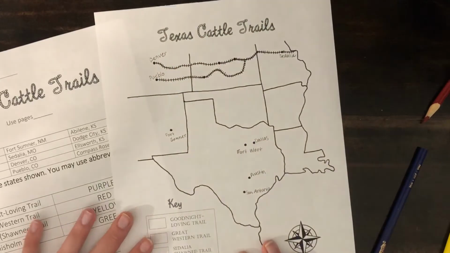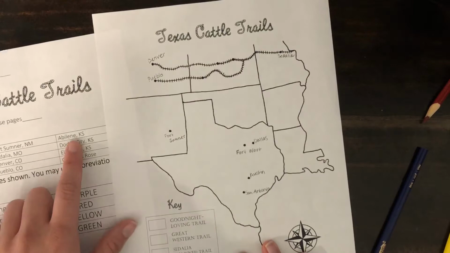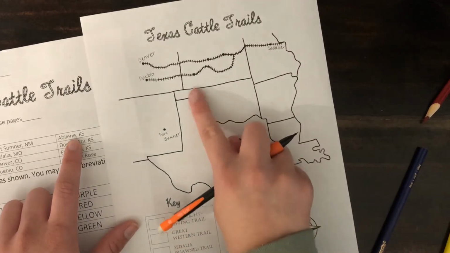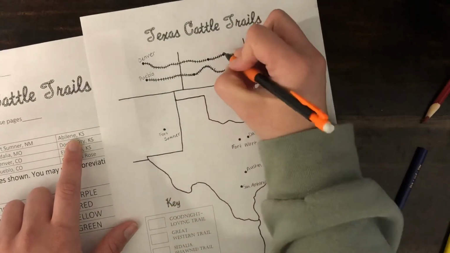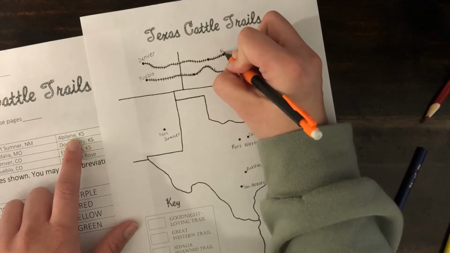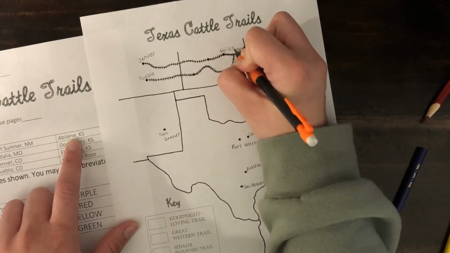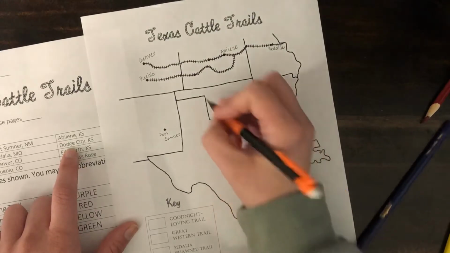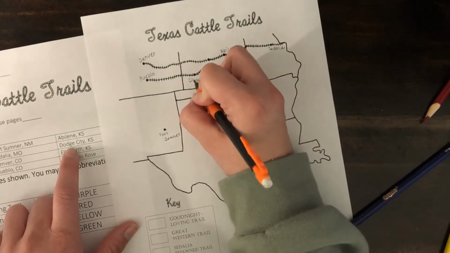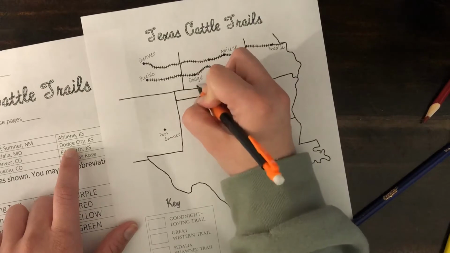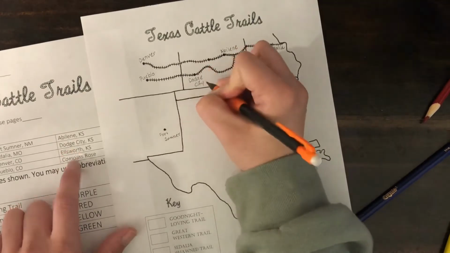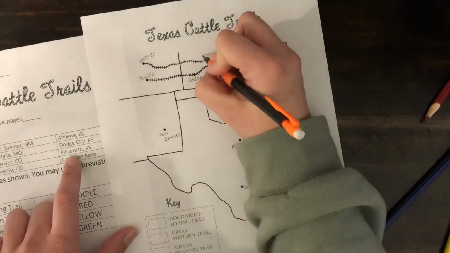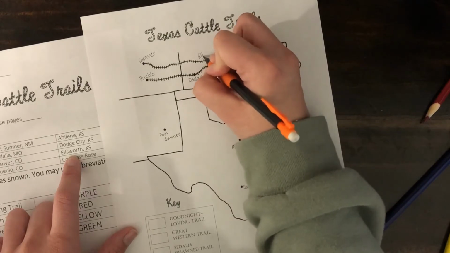Okay. And then after that, we have Abilene, Kansas. So this is Kansas right here. Abilene is the one right here. Then we have Dodge City, Kansas. That's the one down here at the bottom. And last we have Ellsworth, Kansas. That's the one in the middle.